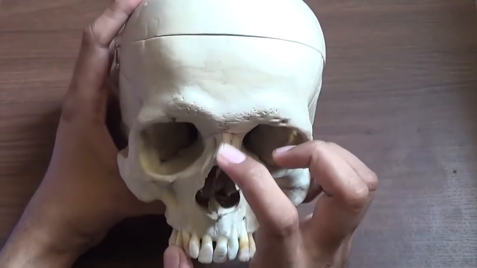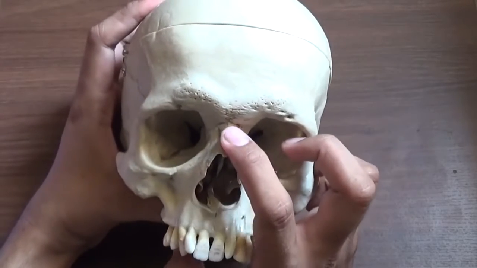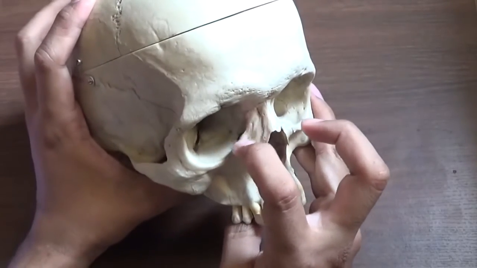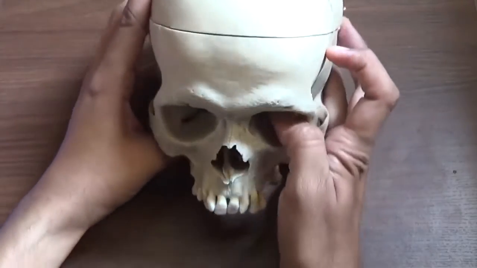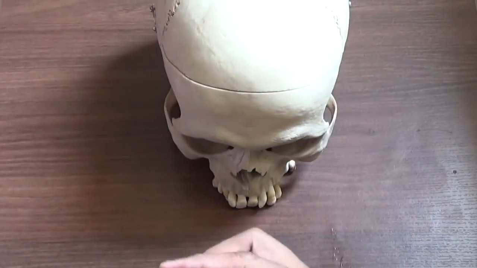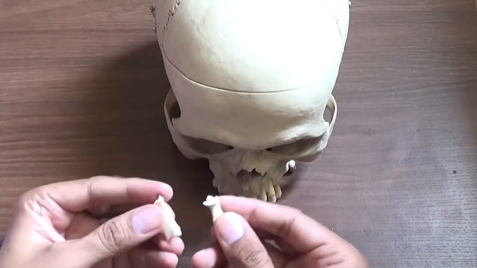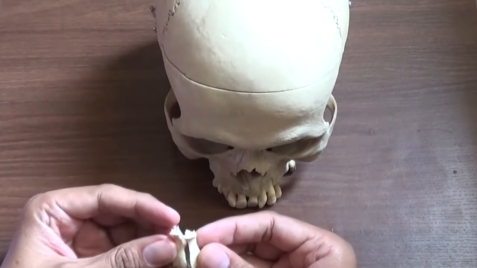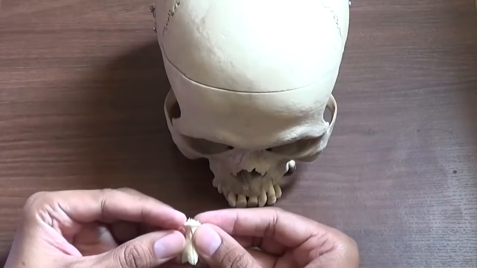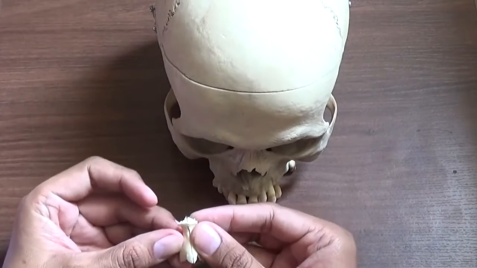They are connected in the midline with each other, and above they are connected to the frontal bone. On either side they are connected to the maxilla, right? So let me show you the separate nasal bones. Here you can see these two are nasal bones, and if you connect both like this in the midline, they form the root of the nose.